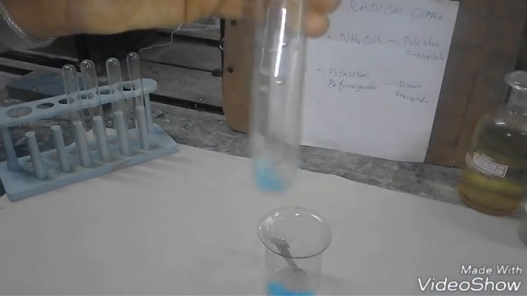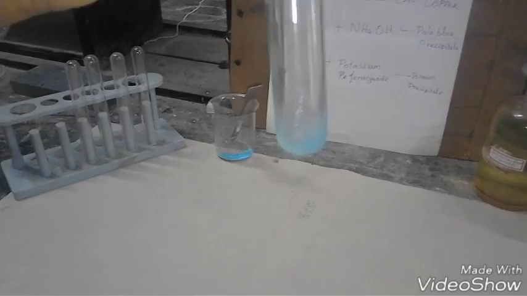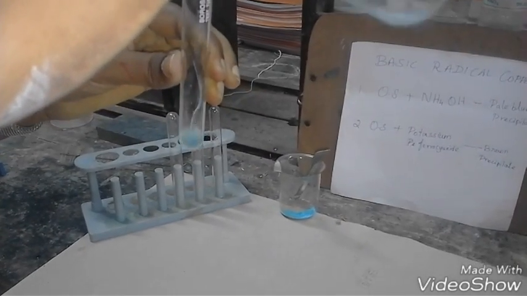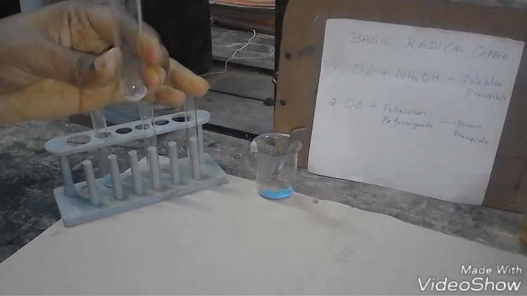We are now going to prepare the original solution using distilled water. Pour a small amount of distilled water into the boiling tube containing copper sulphate salt. Mix it thoroughly till the solution is homogeneous. Transfer a small amount of solution into 2 test tubes.